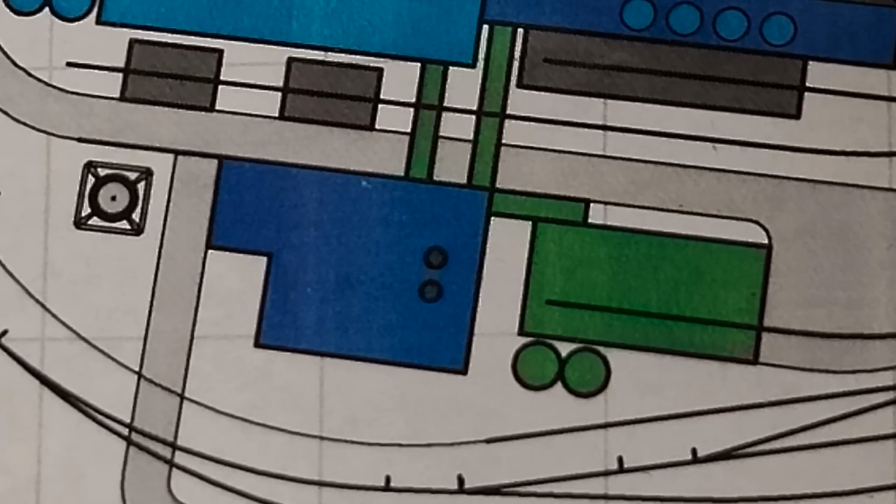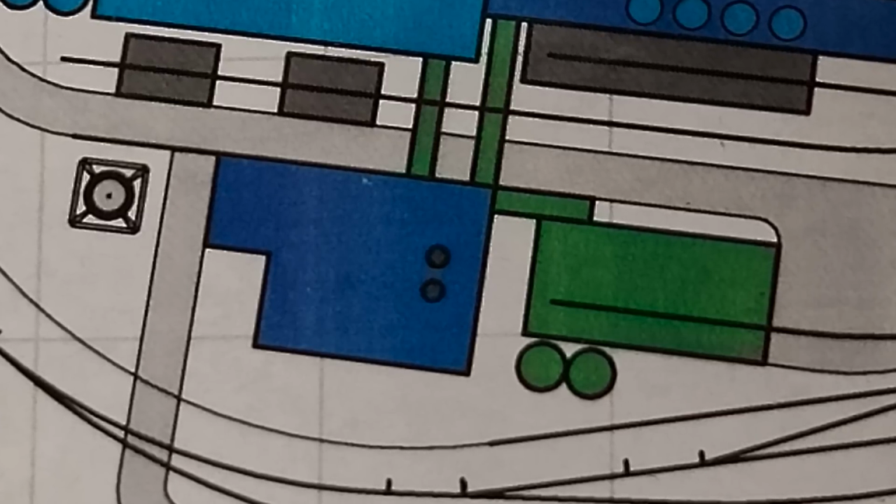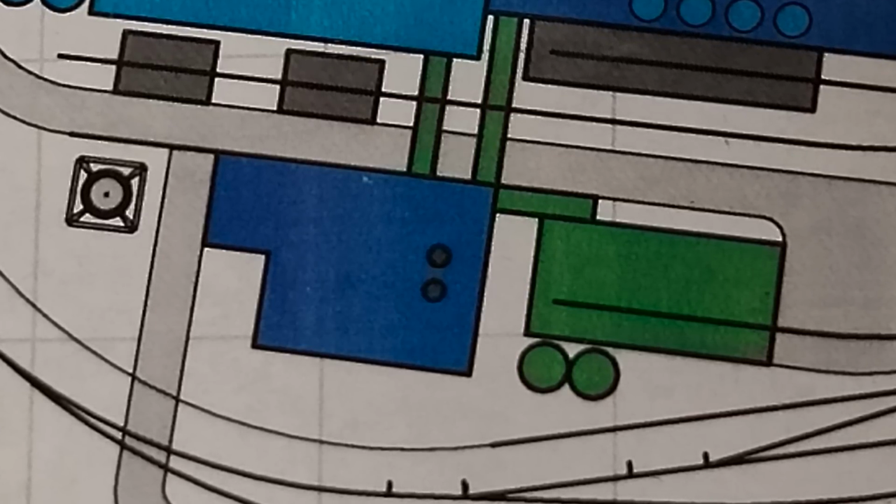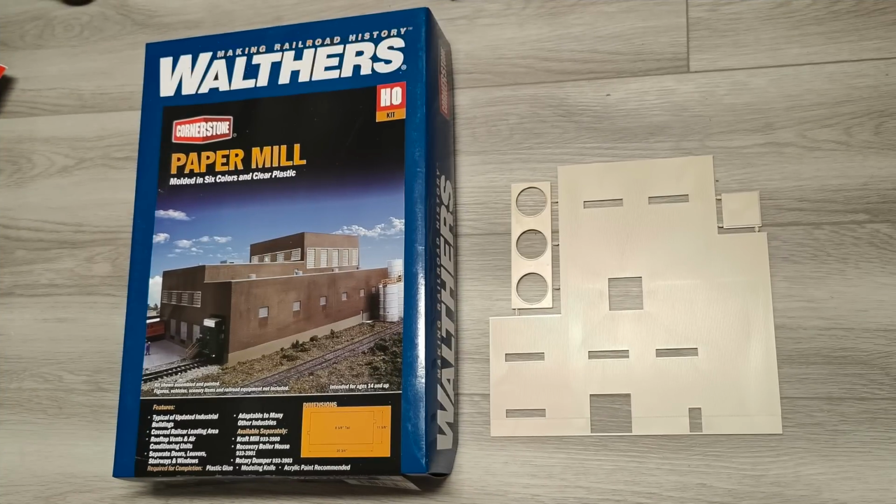So the Walthers boiler house kit used to be part of the original paper mill kit. Not the one pictured here, but the one that included the pulp mill tanks and the boiler house and the warehouse. Walthers got smart and eventually broke them up into separate kits, although you can't really find the pulp tanks anywhere anymore. You also can't find the pulp mill building, which is something else entirely that I'd like to try and find. I'm going to have to kitbash that one, I think.